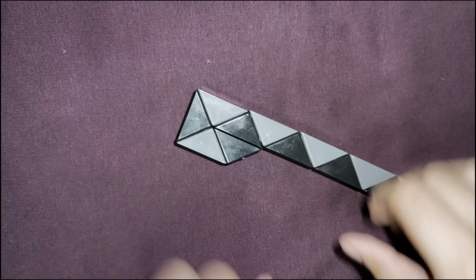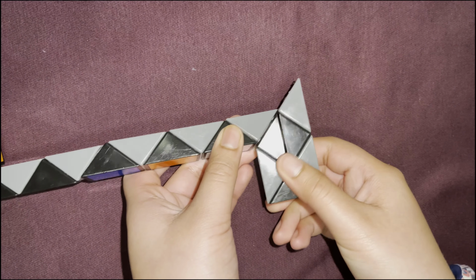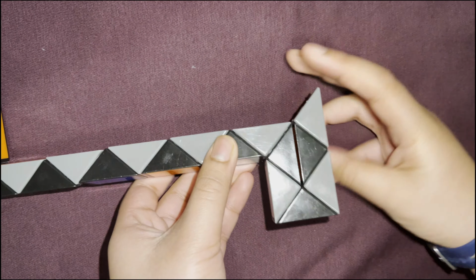And then turn the next block 2 times. And then count 2 blocks, turn it 2 times. And then count 1 block and turn it 2 times. So you should have something that looks like this.